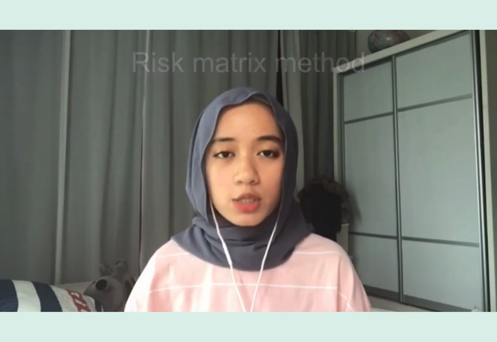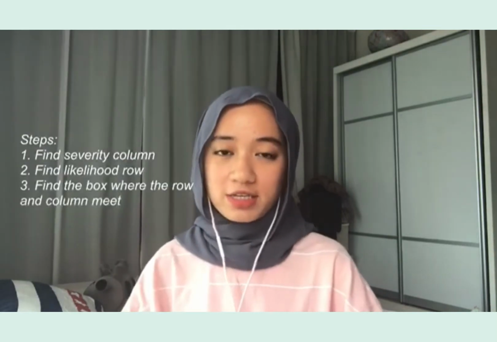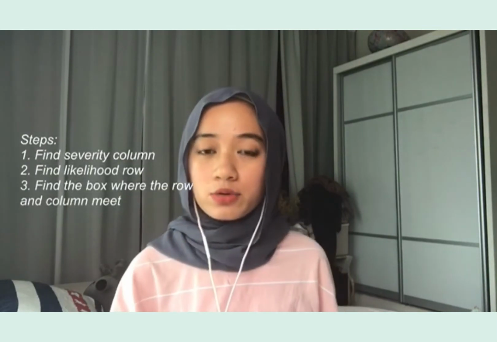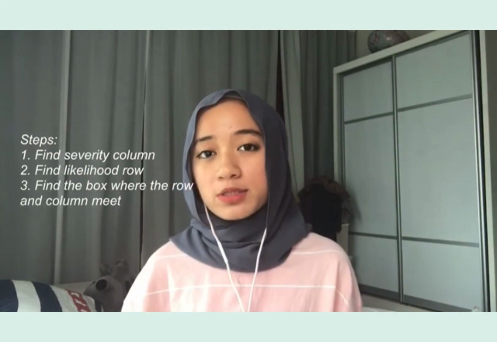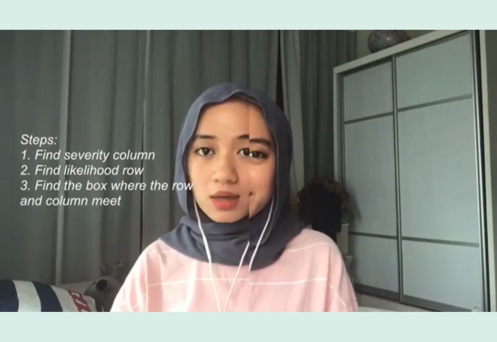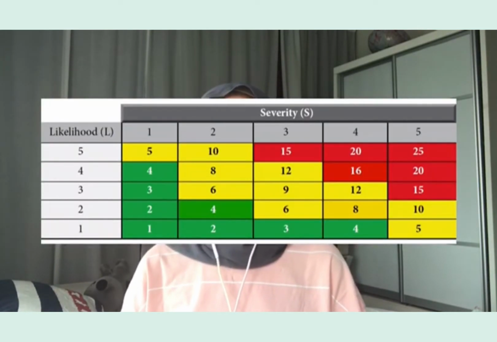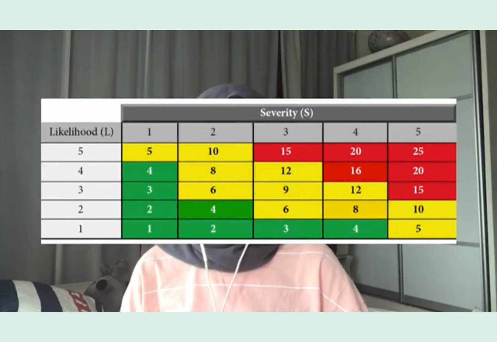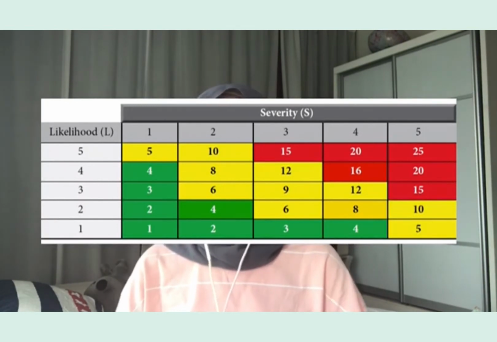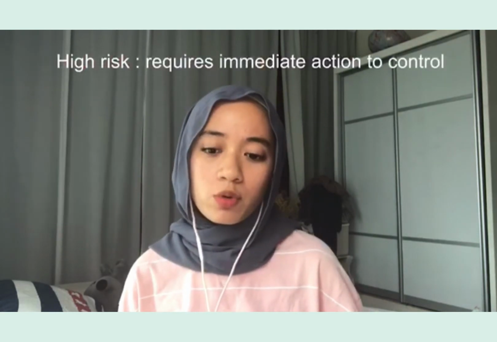For risk analysis that uses likelihood and severity as a quantitative method, we use the risk matrix method. To use this method, we must first find the severity column followed by the likelihood row. The risk level is given by the box which the row and the column make. For example, when we have a likelihood of 5 and a severity of 5, we get a total of 25, located in the red box. This means it is a high risk which requires immediate action to control the hazard.